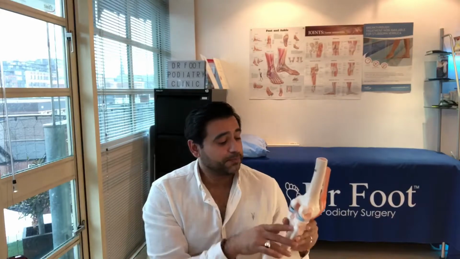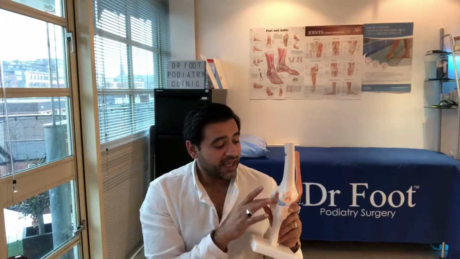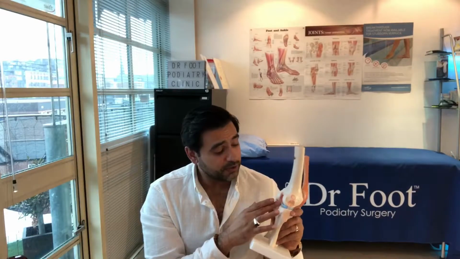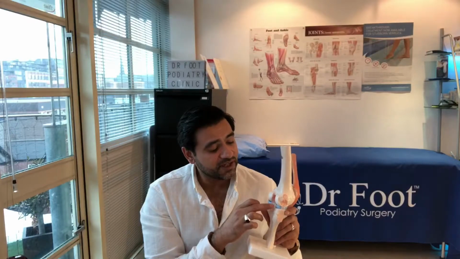Let's have a look at the back of the knee. Now, there's a couple of important structures. We've got the ACL, which is the anterior cruciate ligament, the PCL, which is the posterior cruciate ligament, and there's also another ligament that runs from the meniscus, which I'm going to talk about in a minute, right next to the ACL.